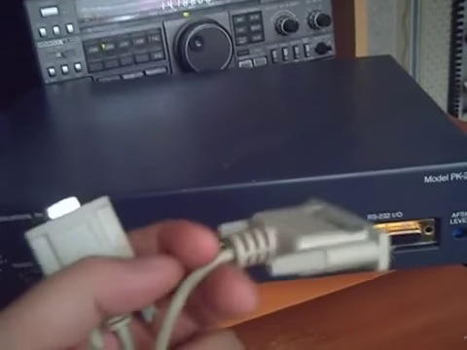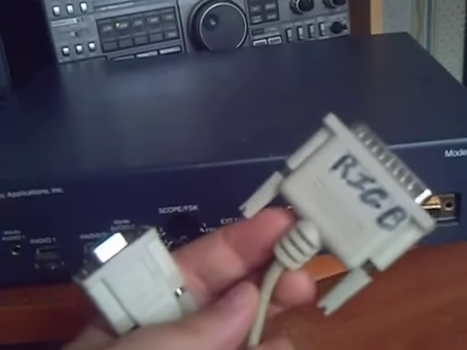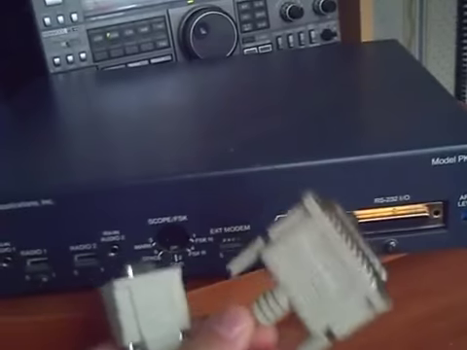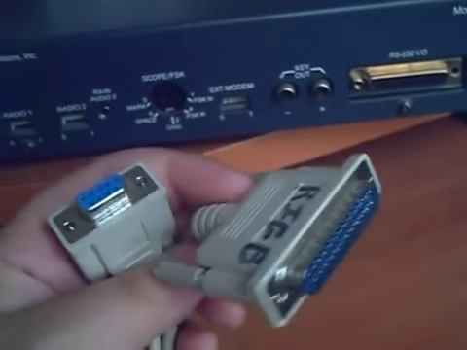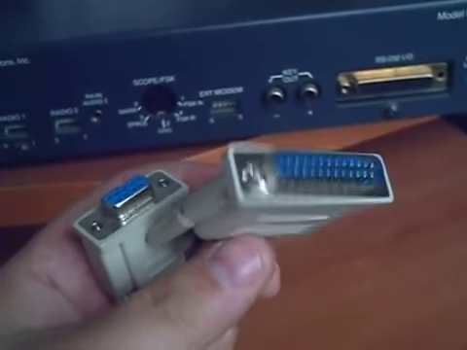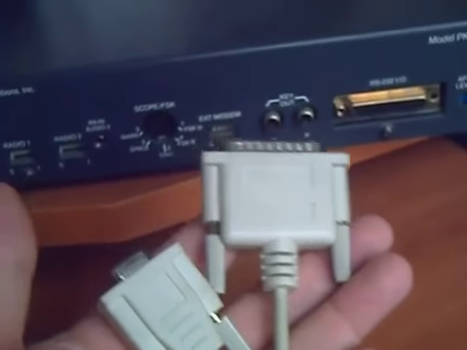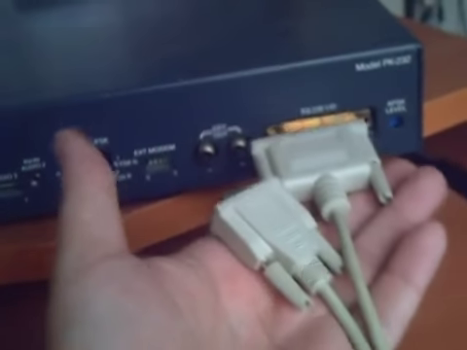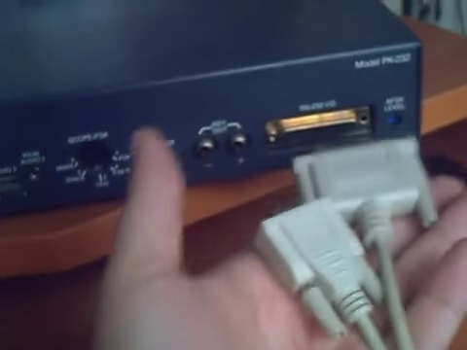You can get these in just about any length. This one here is a 6-foot cable that I have. These cables cost about $10 Canadian to purchase, but you need them. In order for you to use packet, you need this particular cable.